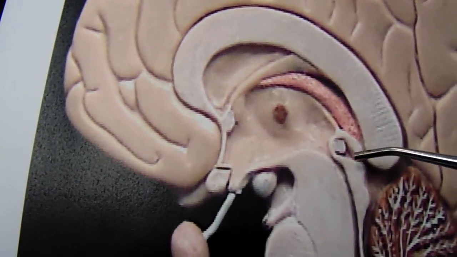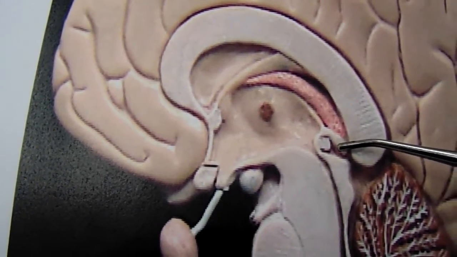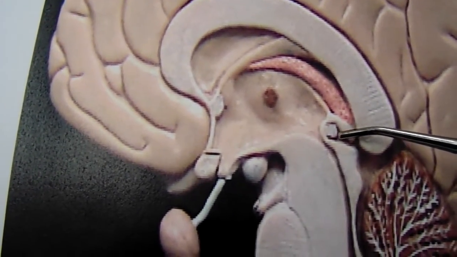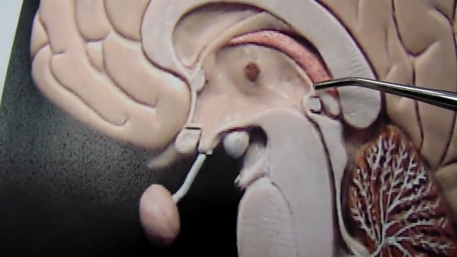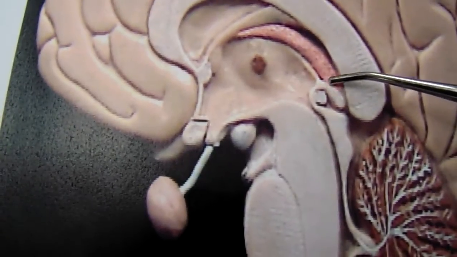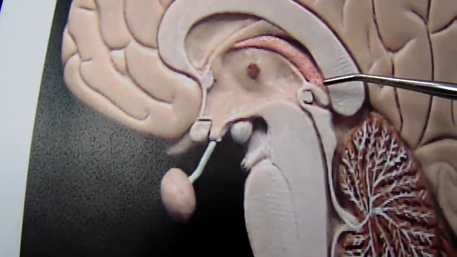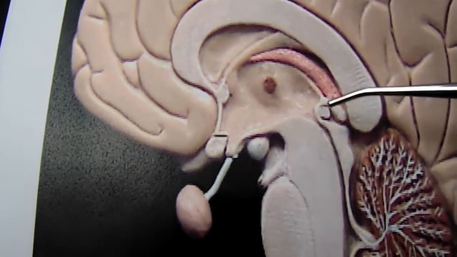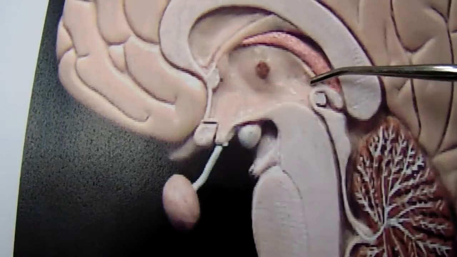Okay, look, here's the pineal gland. It's controlled by the epithalamus. The epithalamus is a pineal gland. It controls the pineal gland. The pineal gland makes a hormone called melatonin, and it regulates our day-night cycle. So normal people like to sleep at night, wake during the day. Okay?